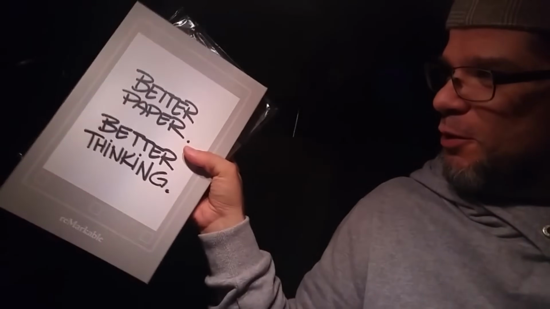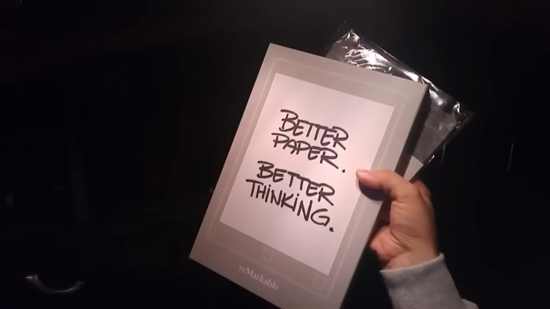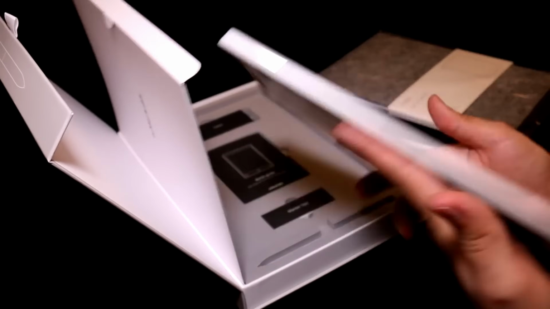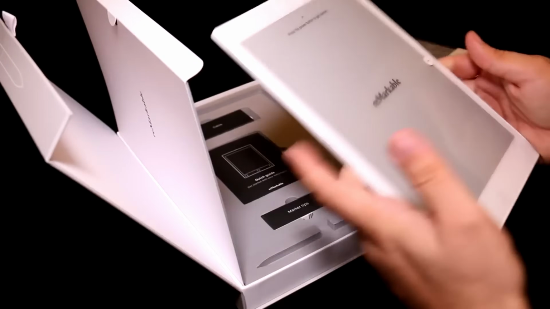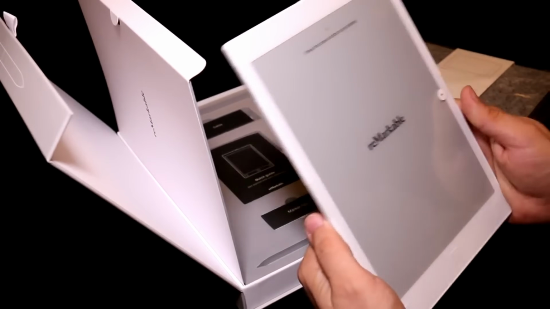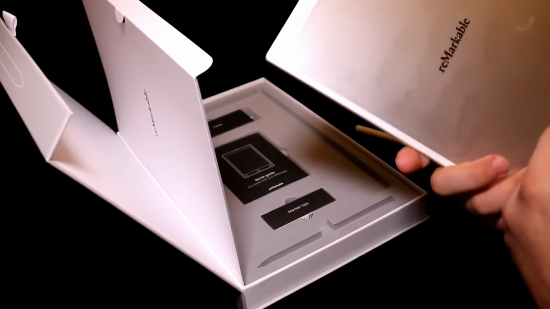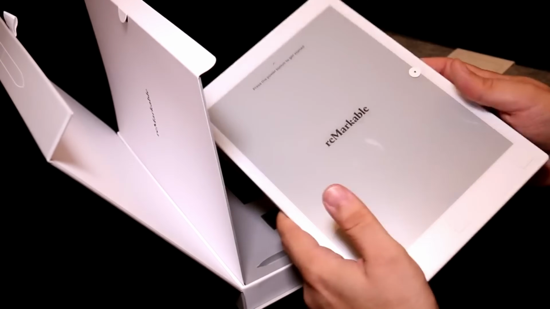I have picked up the Remarkable, better paper, better thinking. I've never felt anything this light and this compact for this size. This is a pun waiting to happen, but this is remarkable.